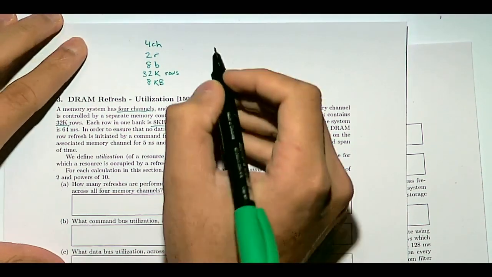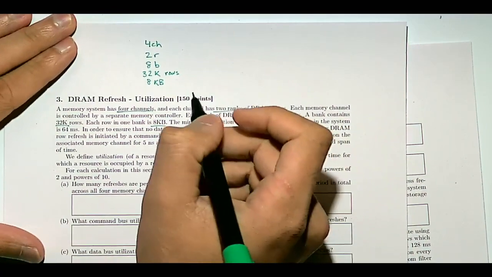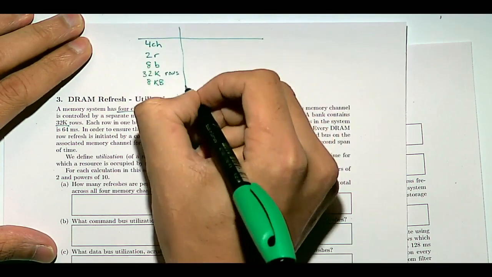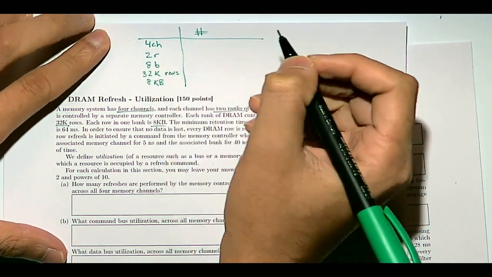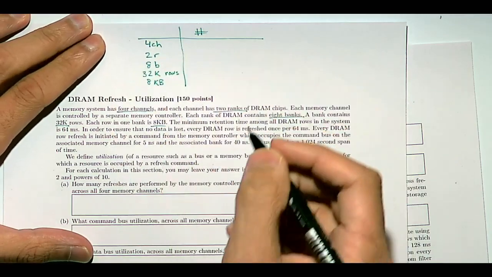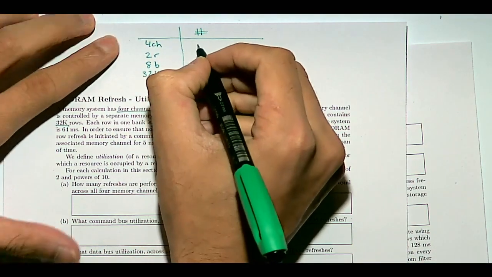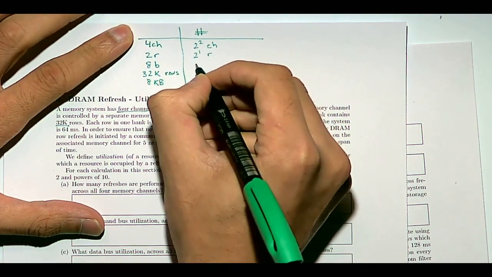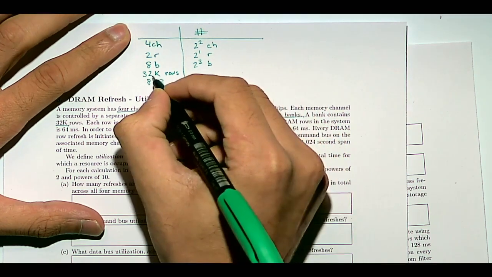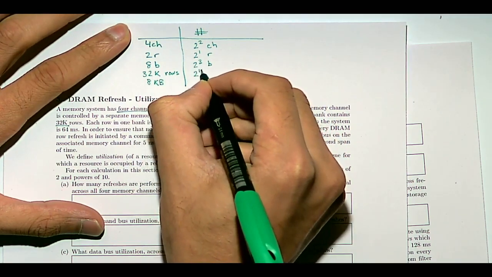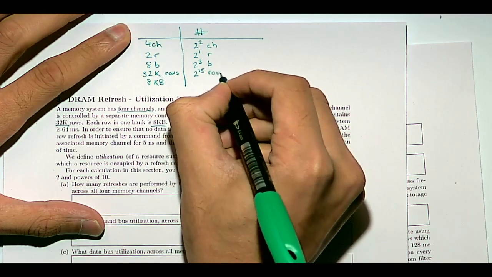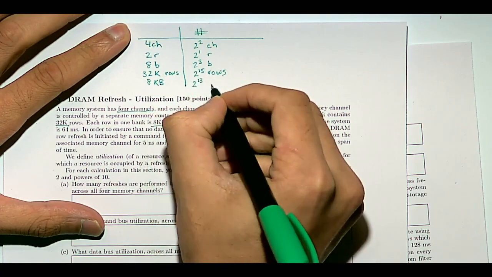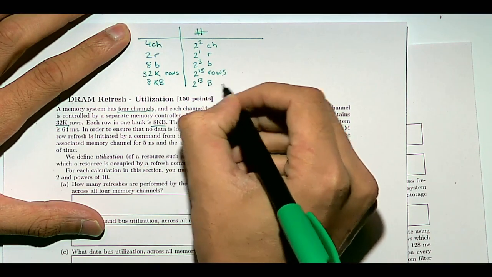I'm just going to quickly enumerate how many of each of these we have in the system, because we're going to use that throughout the rest of the question. So if I quickly make a table of these, let's just convert these to powers of 2 first, because we're going to have to do a bunch of calculations with these. This means we have 2 to the 2 channels, 2 to the 1 ranks, 2 to the 3 banks. 32K here would be 2 to the 15 rows, and then we have 8 kilobytes of data per row, which is 2 to the 13 bytes.